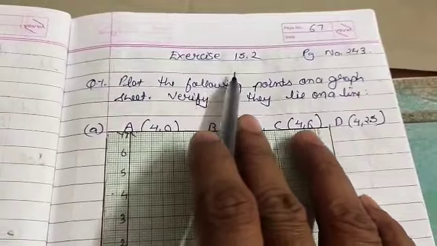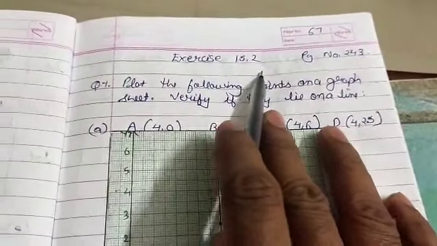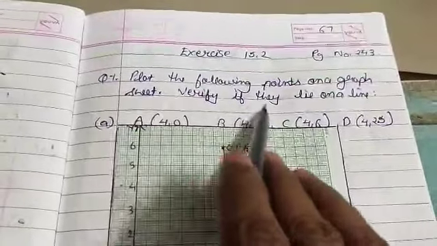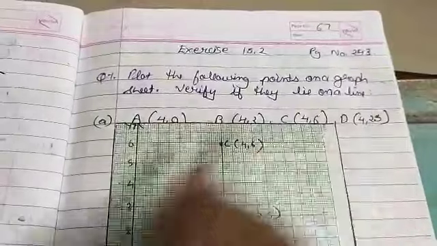Let us start exercise 15.2, that is page number 243 of your textbook. Now plot the following points on a graph sheet. Verify if they lie on a line. Now let us see.